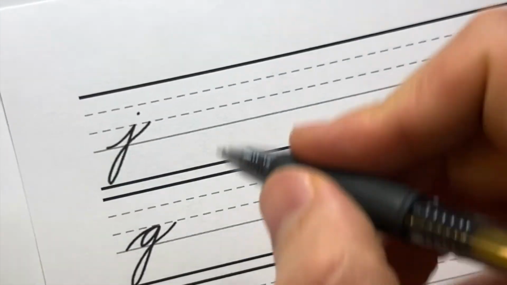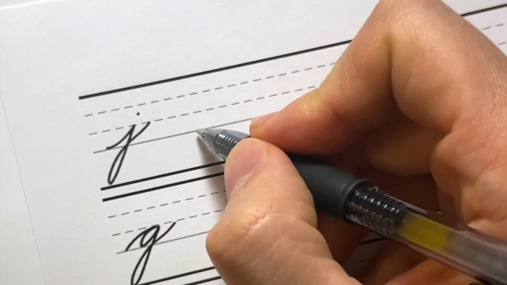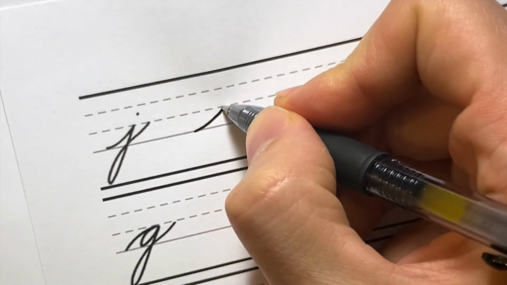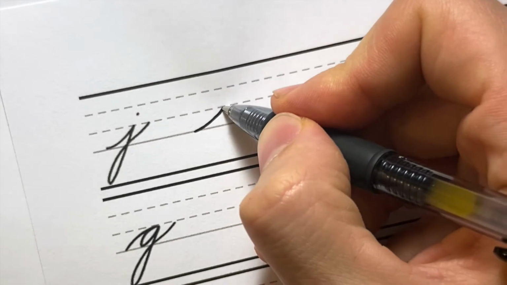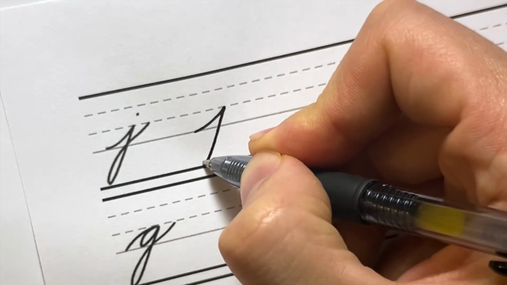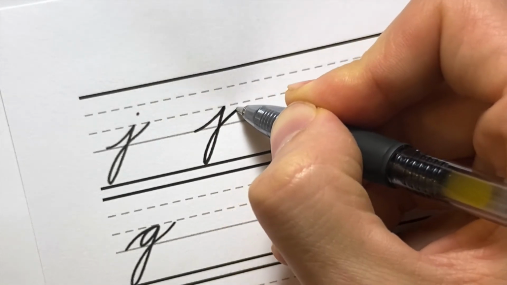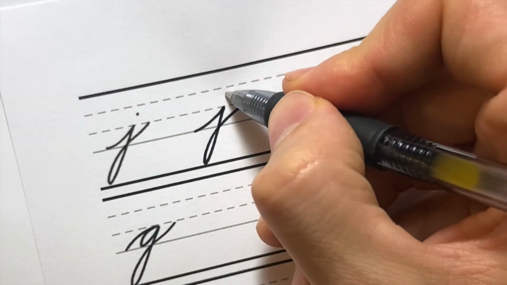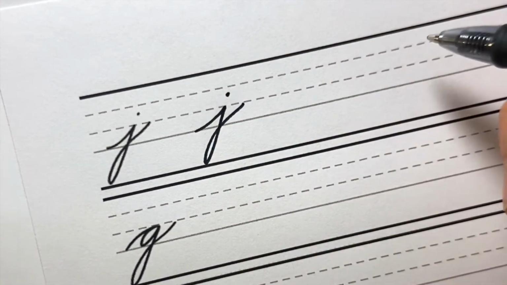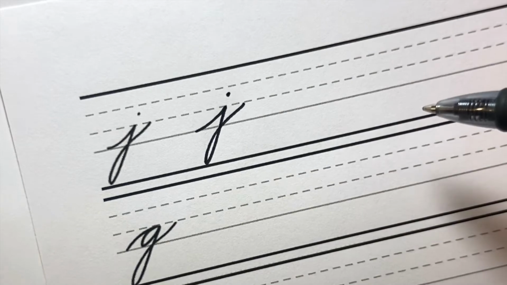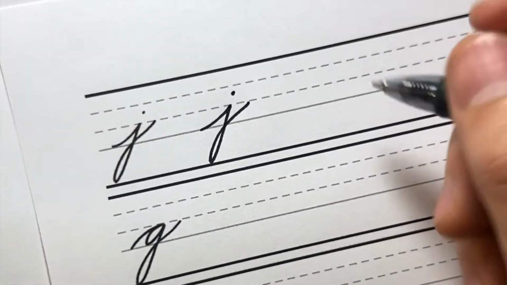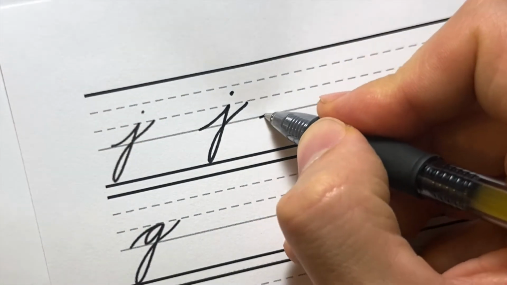And the J starts just like an I, just like you're making an I. And then you're just making this descending loop like that. And we dot it just like we dot our I, halfway between that X height and the TD line. Very simple letter.